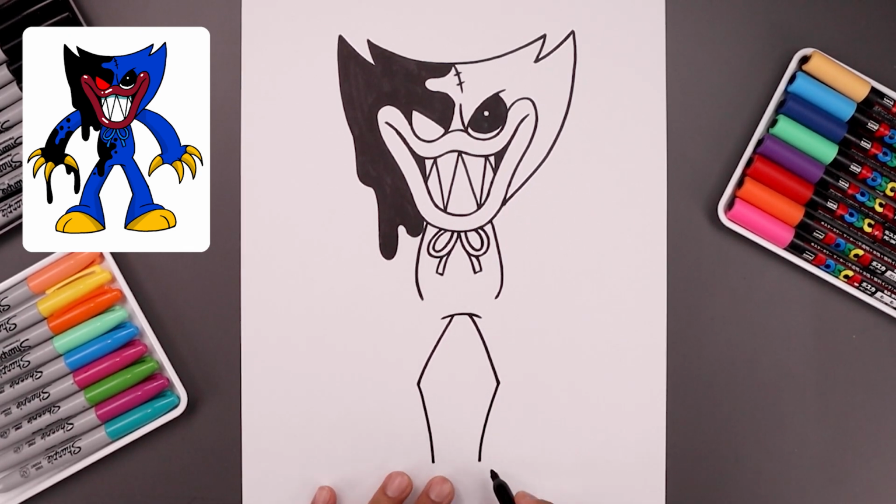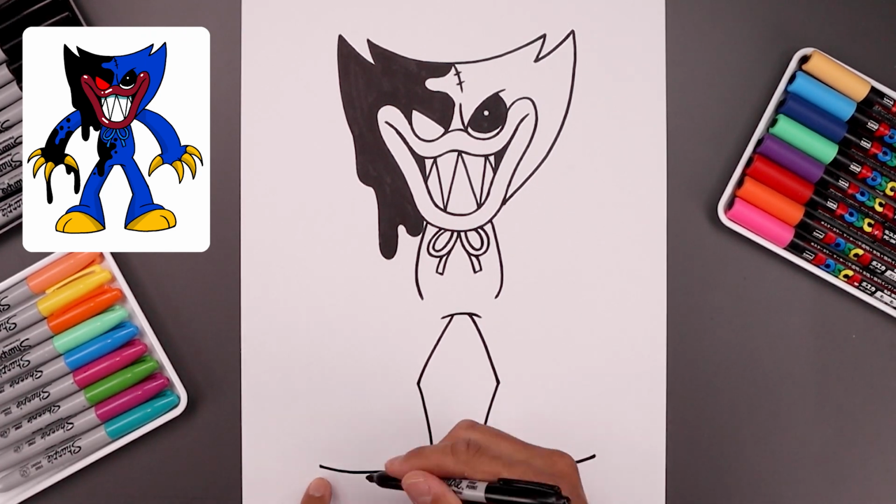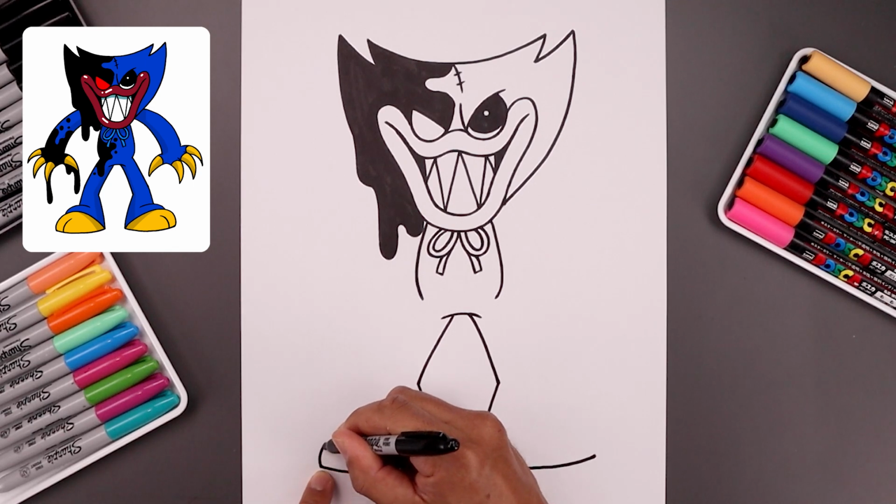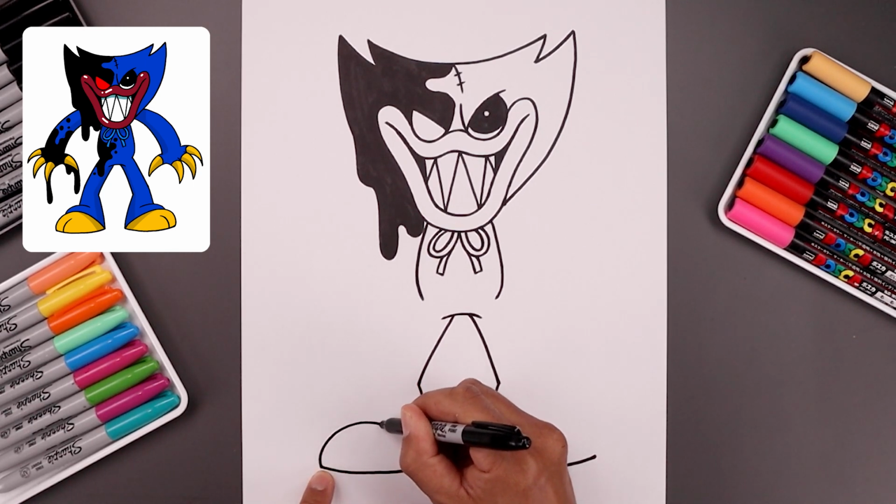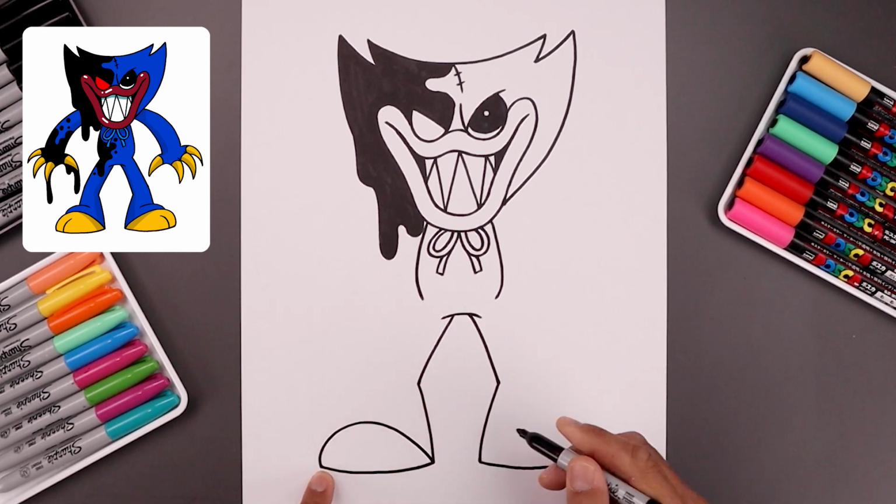Now from the bottom, we're going to round out the bottom of the feet. Let's start from the left heel, bend the foot, coming down and then up on the outside. Let's go back over towards the left. We're going to round out the foot, go up. I'm going to bring this down towards the inside of the heel.